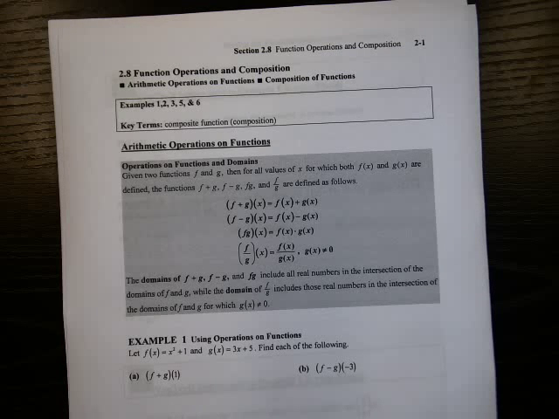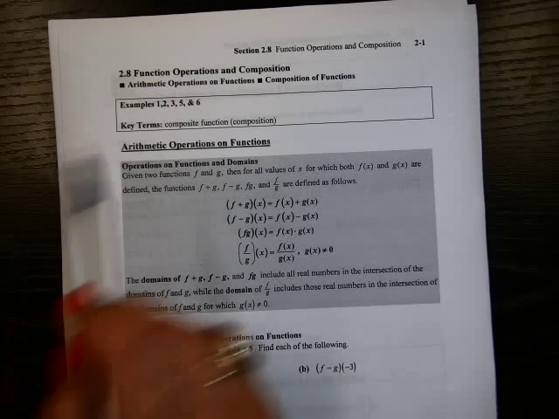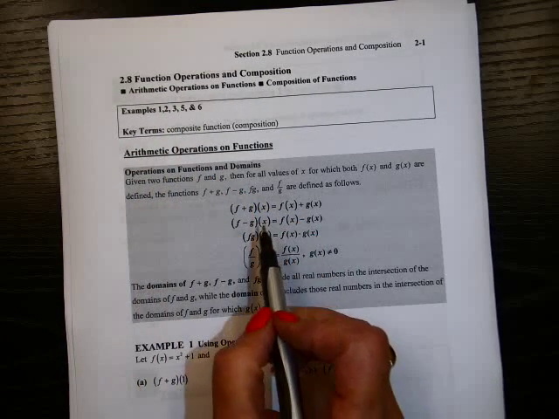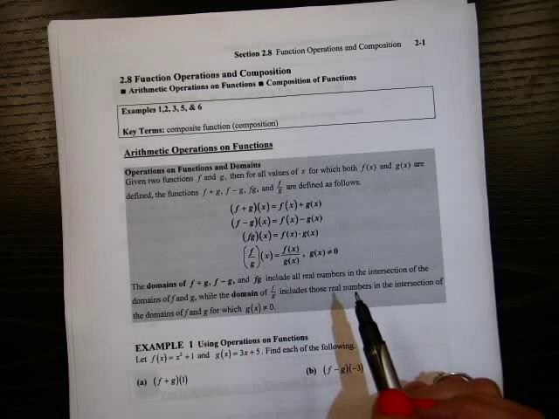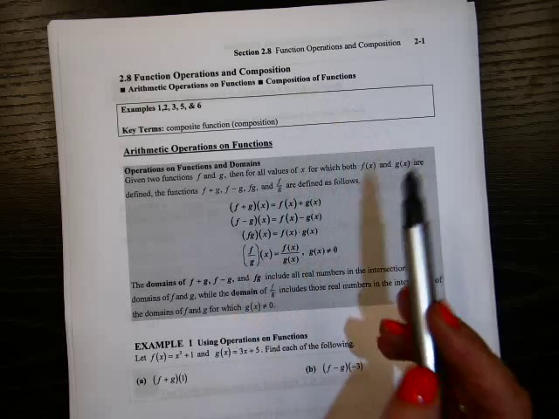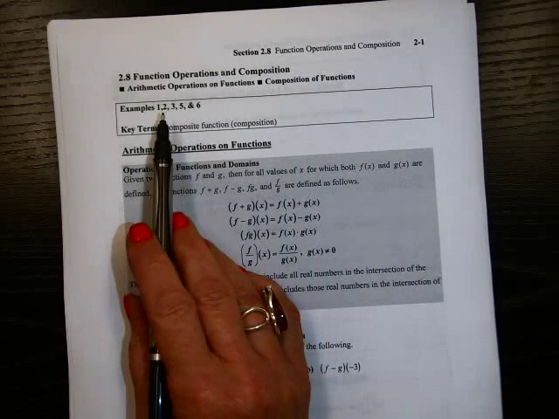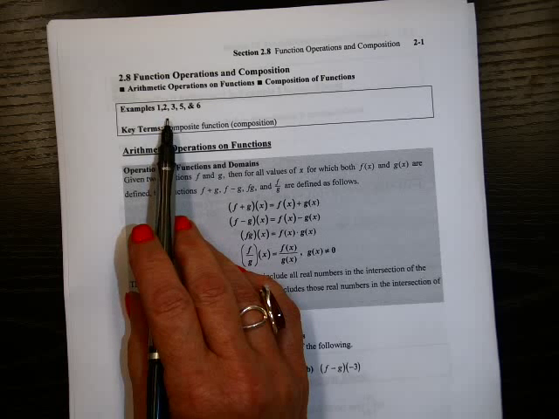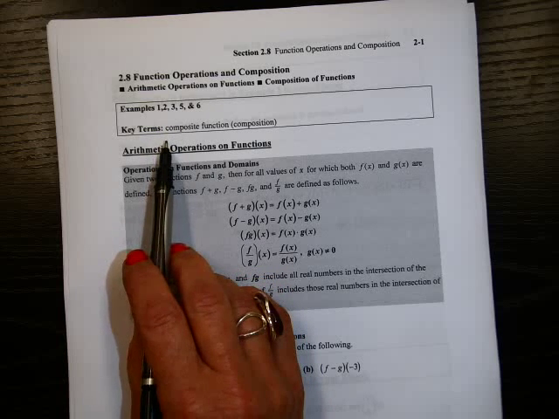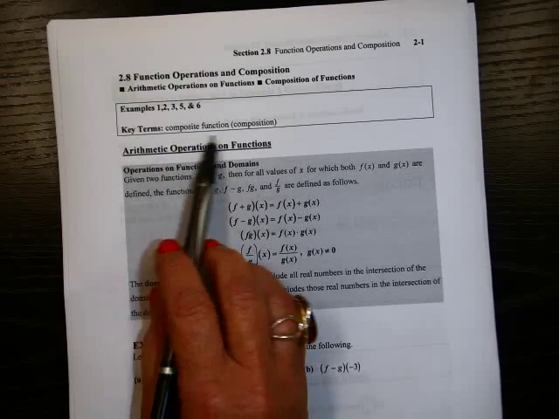We are now going to cover section 2.8, function operations and composition. You were introduced to functions in 2.6, and now we're going to work with the operations of them: addition, subtraction, multiplication, and division. We're also going to cover composition of functions. This comes from covering examples 1, 2, 3, 5, and 6 in your ebook. The key term is composite function or composition.